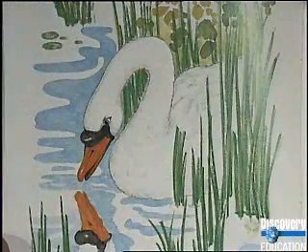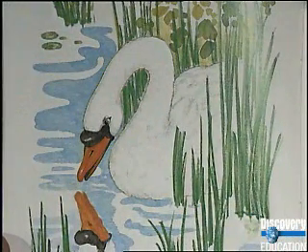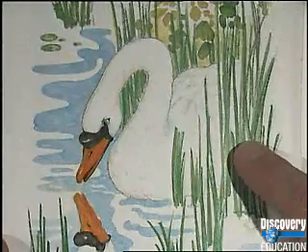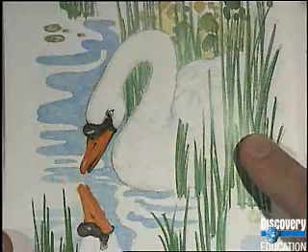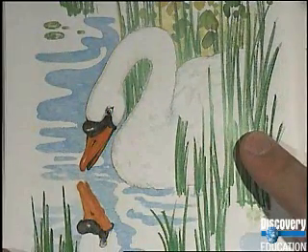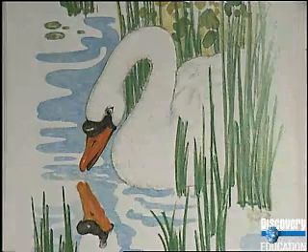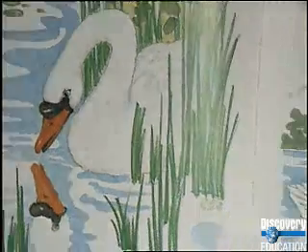Luego miró en el agua y qué sorpresa cuando él vio un pájaro muy hermoso con un pescuezo muy largo. He was so surprised when he looked in the water to see a beautiful bird with a long neck. ¿Quién es ese? Preguntó el patito feo. Well, who could that be? Asked the ugly duckling.